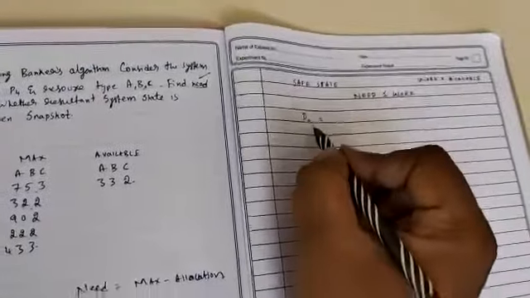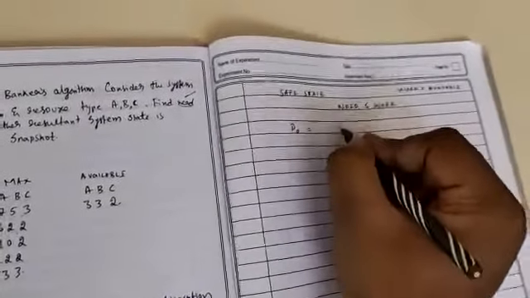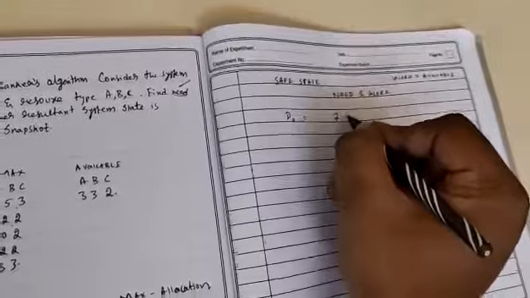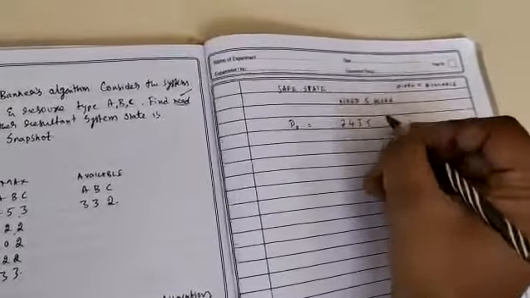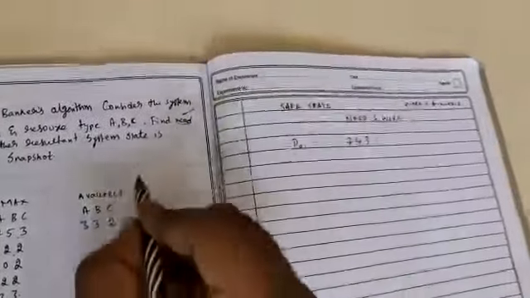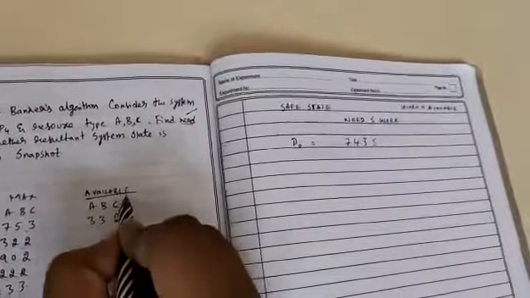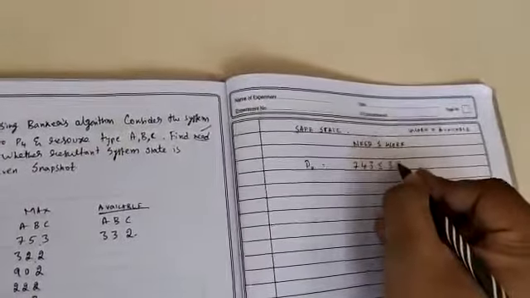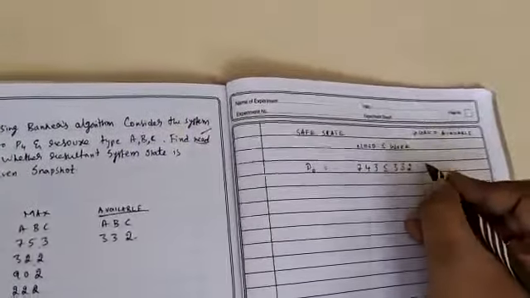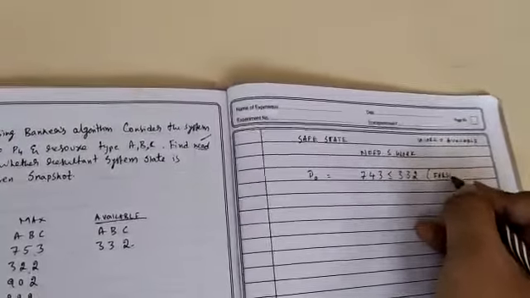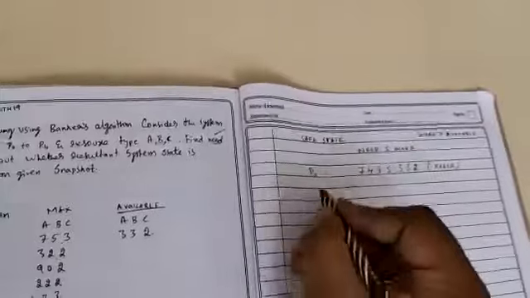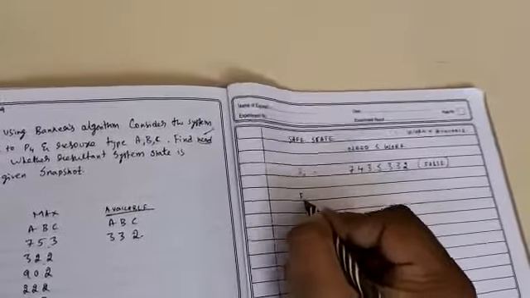We go through the processes one by one. For P0, the need is 7, 4, 3, but work, the available, is 3, 3, 2. So the condition is not satisfied, it says false, and it jumps to the next process.